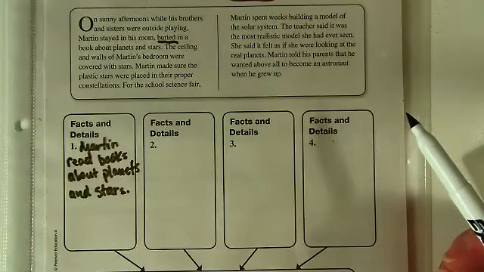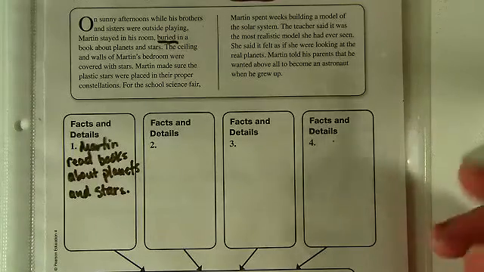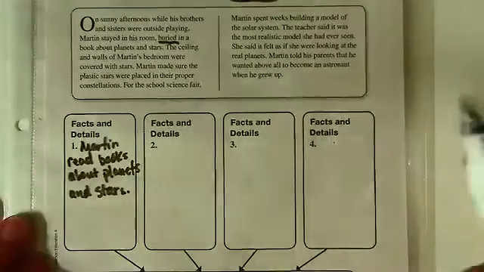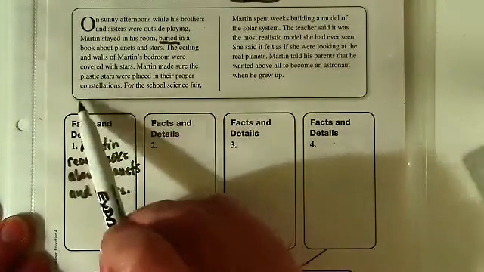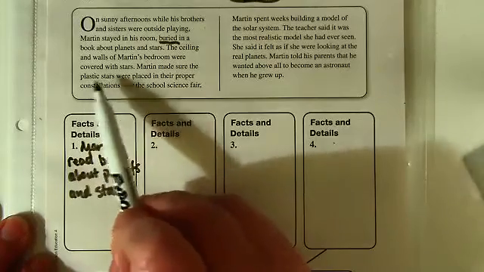See if you can find something else in his room. Yeah, I saw something about him putting plastic stars on his ceiling in his bedroom, on his walls.